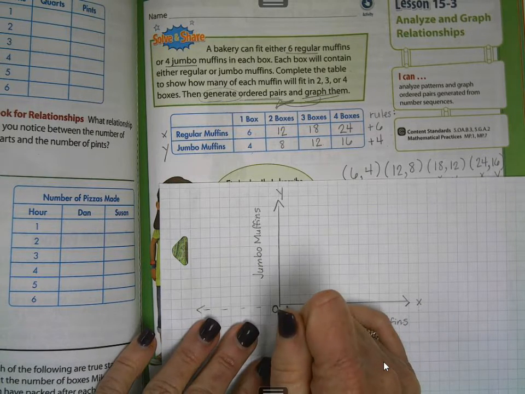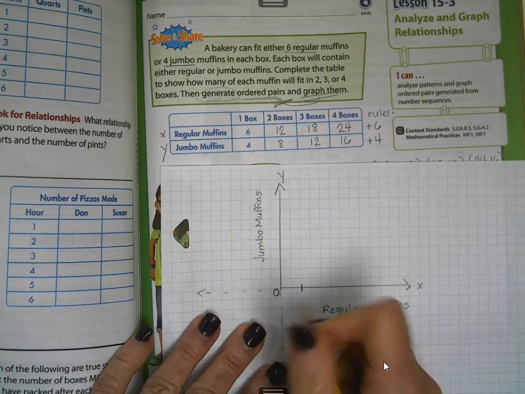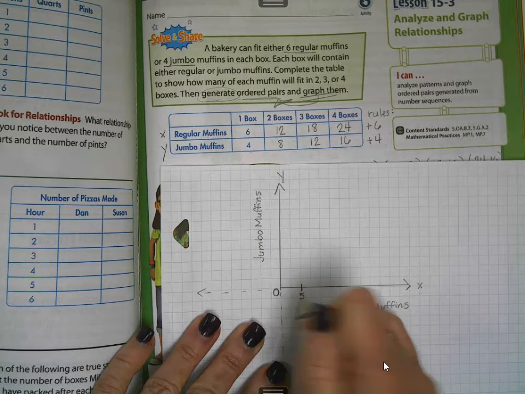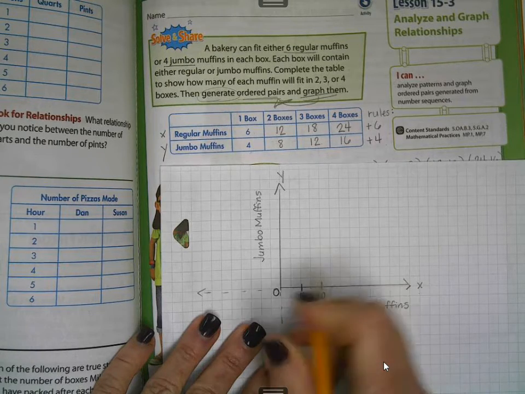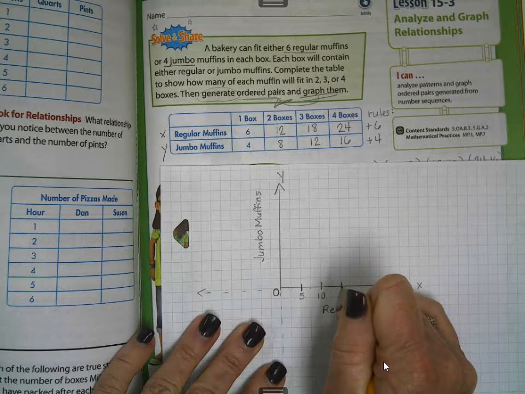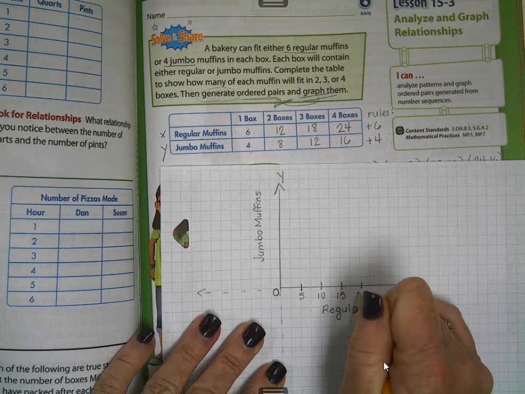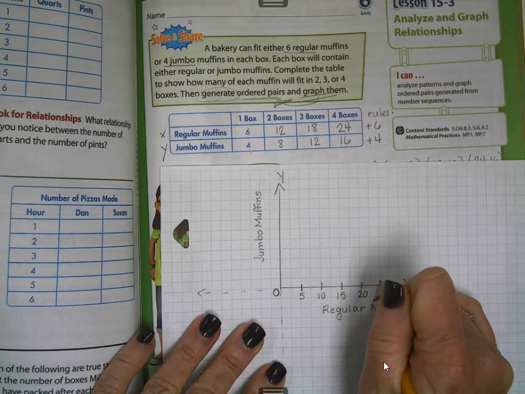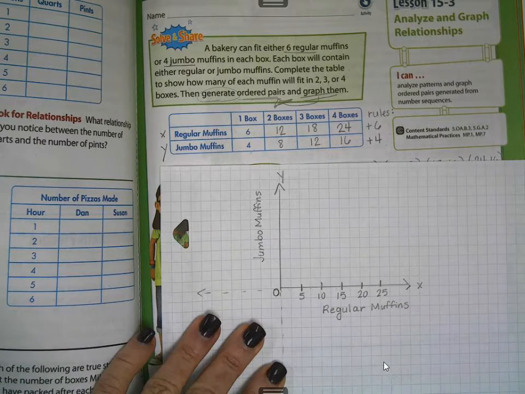So watch this. I'm going to skip a line. Right here is where I'm going to have 5 regular muffins. Skip a line. Here's where 10 will be. So really, I'm going up in increments of 2.5. I'm just labeling every other vertical line in increments of 5. All right, and I said I needed to go to 25, right?